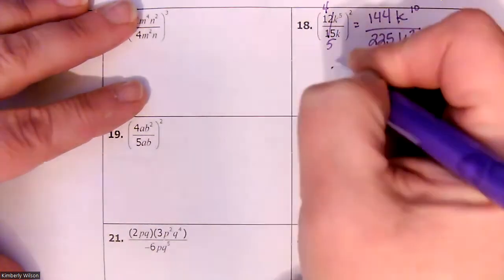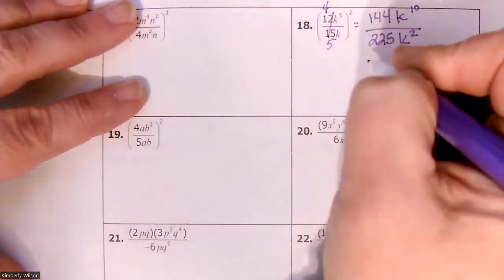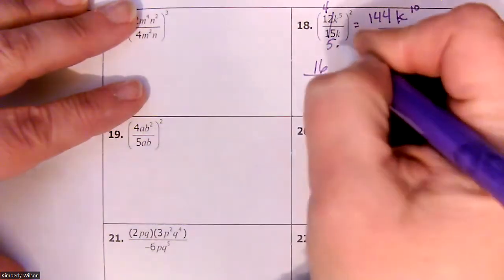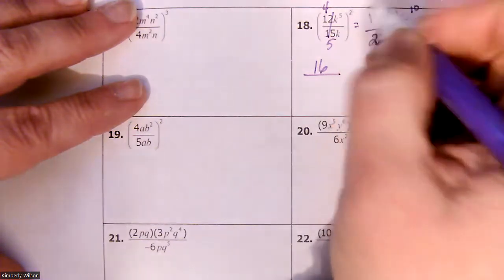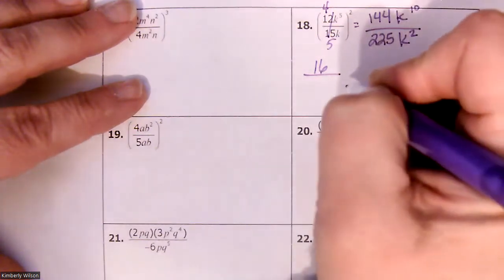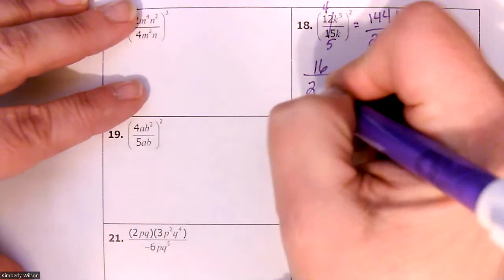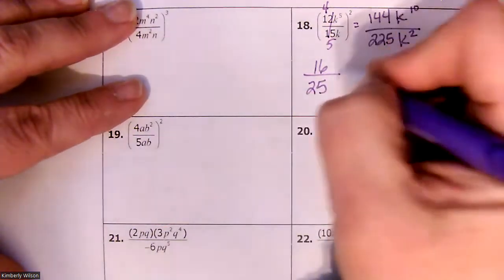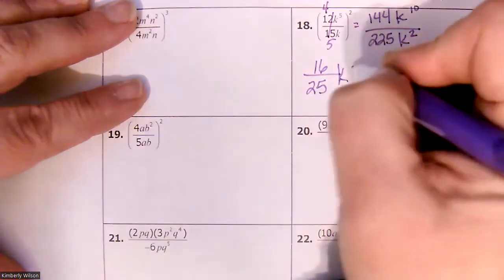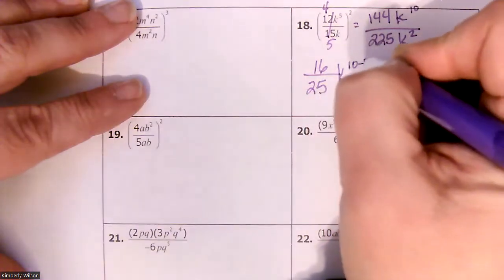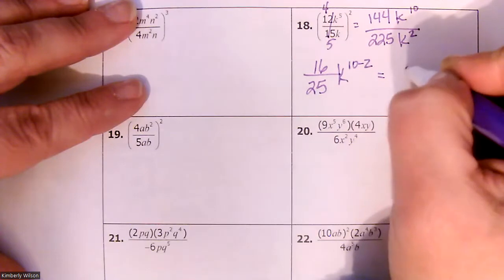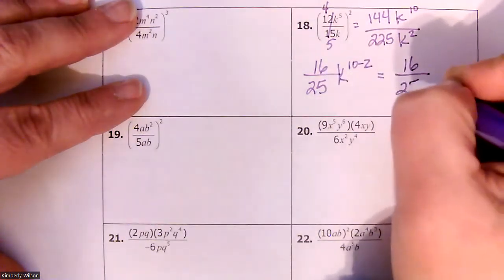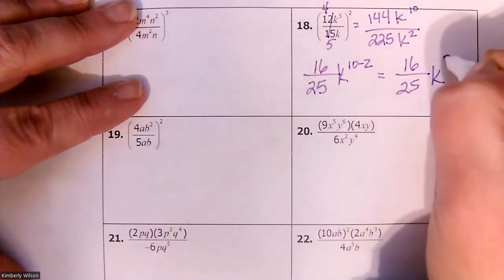So that's going to be 4 squared, which is 16, over 5 squared, which is 25. And then we have k to the 10 minus 2. I can't simplify this any further, so this is 16 over 25 k to the 8th.